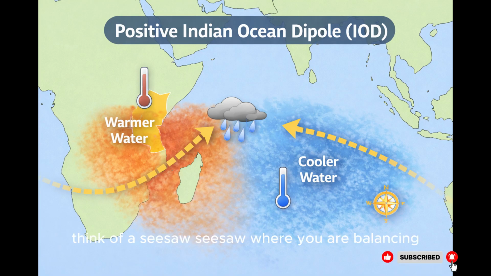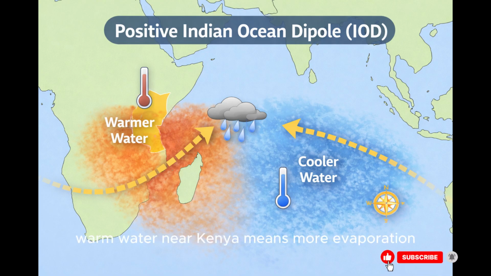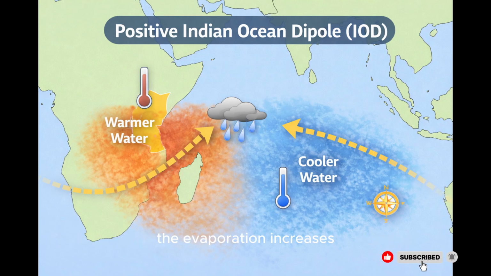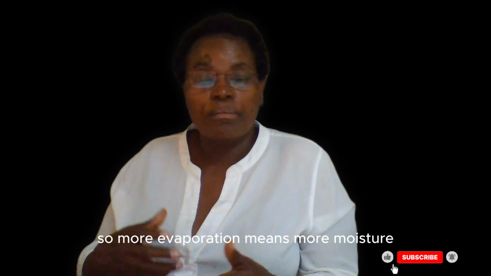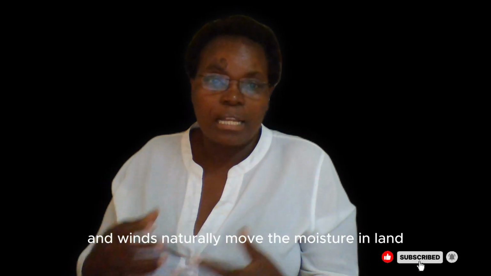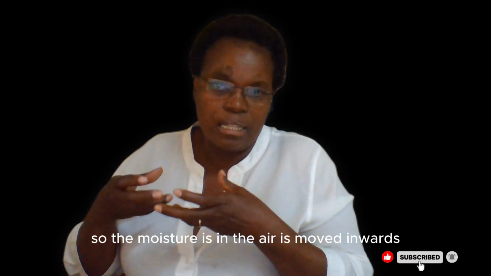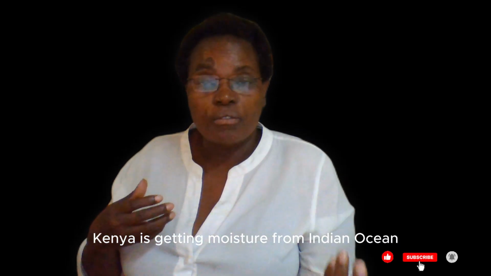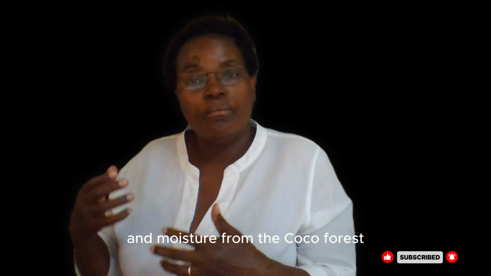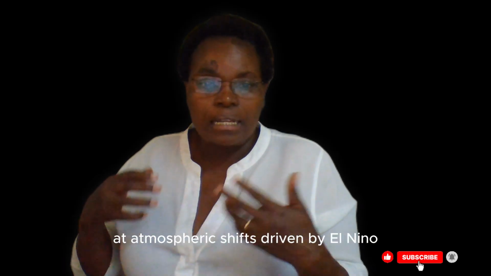Think of a seesaw where you are balancing. Africa goes up and Indonesia goes down. Warm water near Kenya means more evaporation, because of course when there is more heat, evaporation increases. More evaporation means more moisture, and winds naturally move the moisture inland. So now Kenya is getting moisture from the Indian Ocean and moisture from the Congo forest.